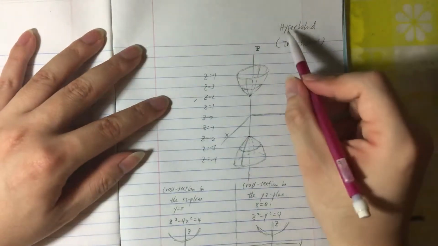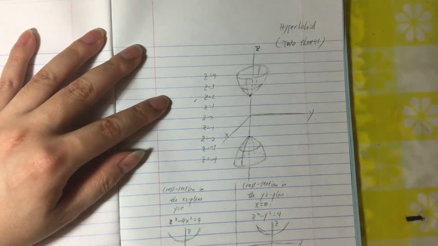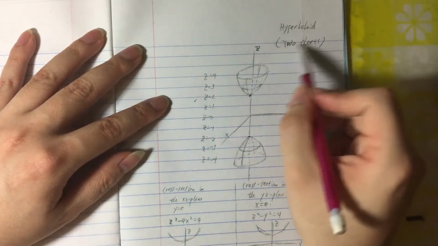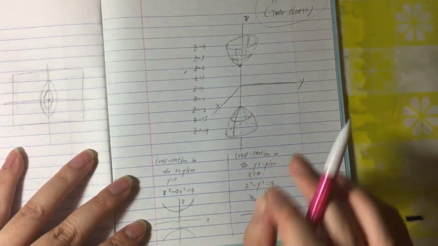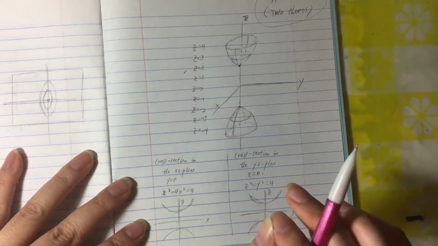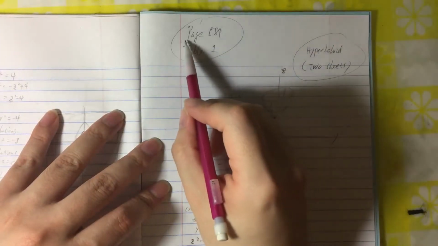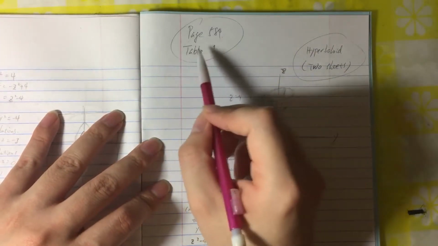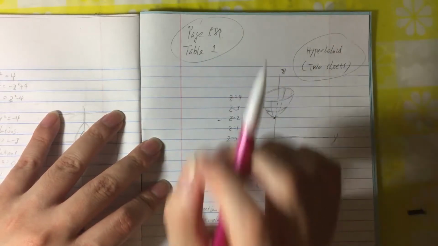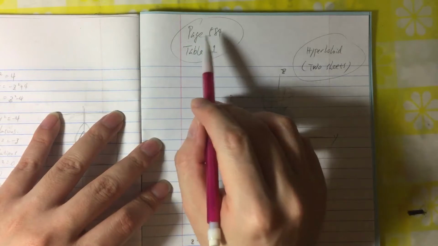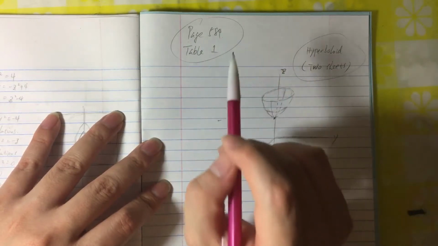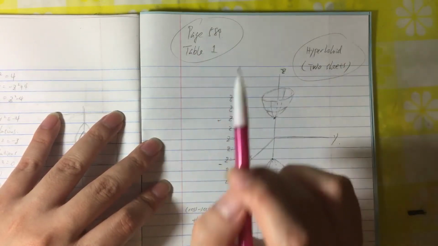This graph is also called a hyperboloid, and it has two sheets. In the textbook, on page 584, table number 1, there are all 6 quadric surfaces. Memorize them all.